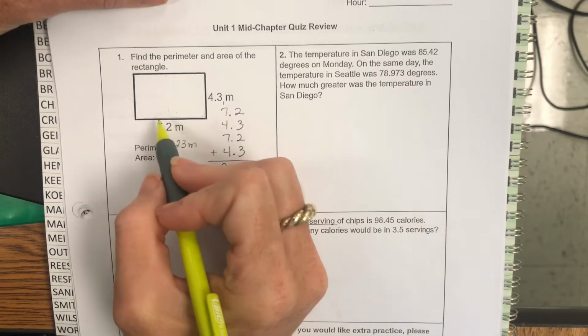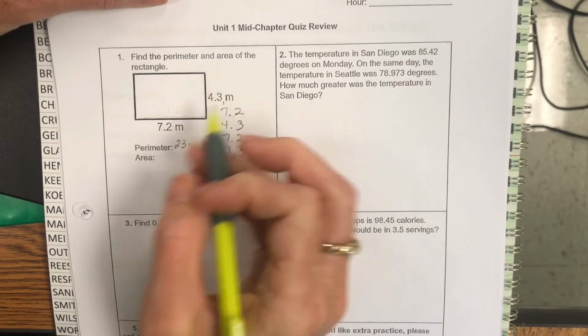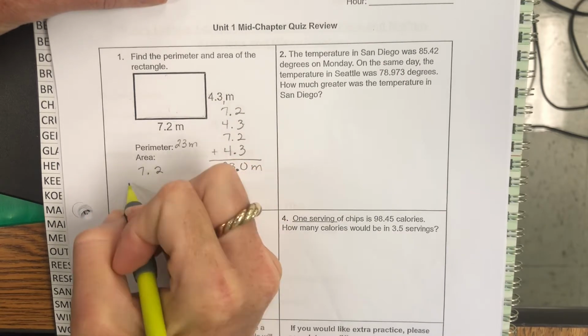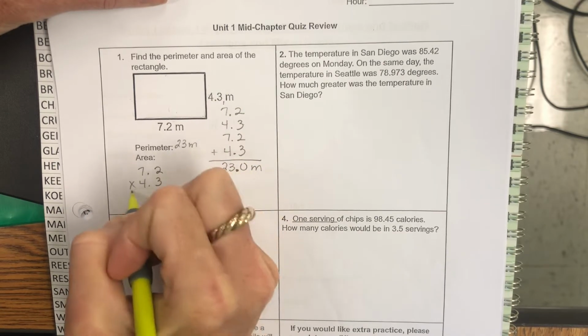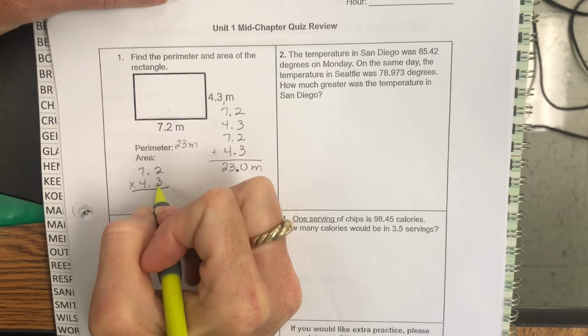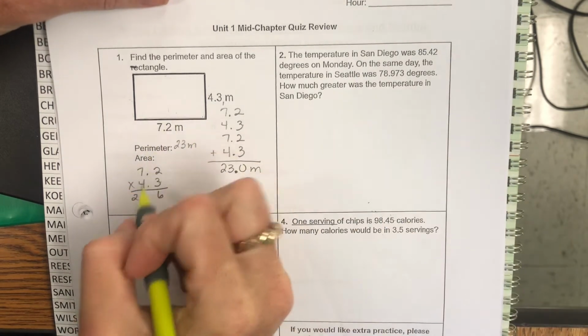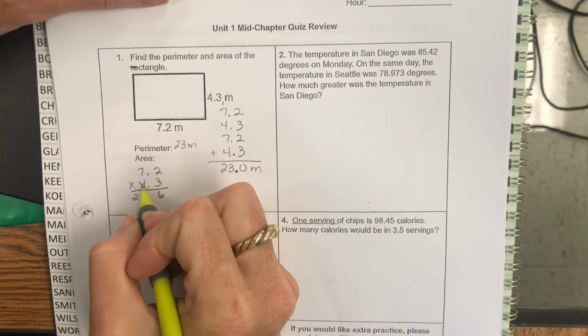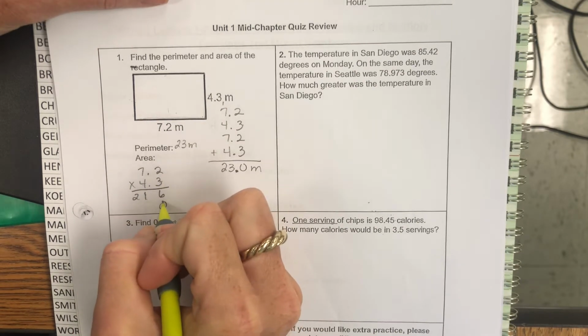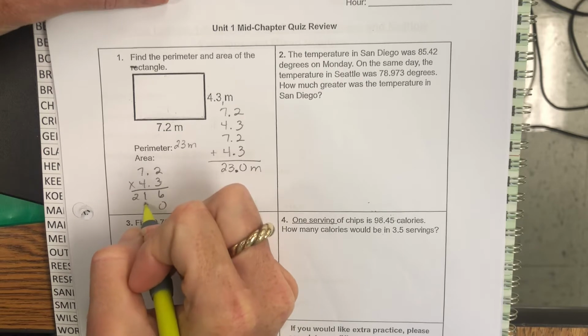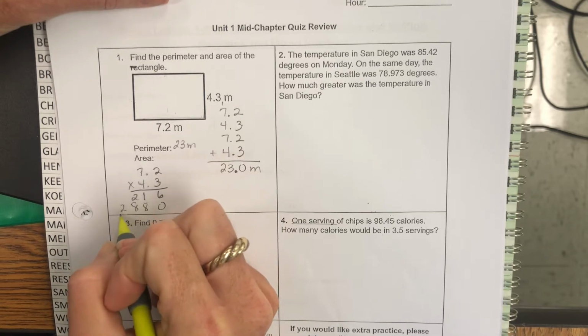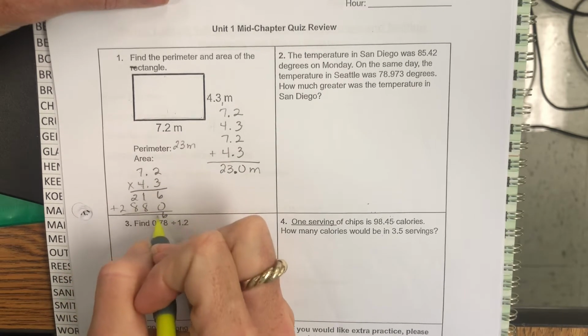Now the area of a rectangle, we just take the length times the width, so 7.2 times 4.3. 3 times 2 is 6, 3 times 7 is 21. Okay, now we're ready to multiply the 4 through, but we have to put a 0 for a placeholder. 4 times 2 is 8, 4 times 7 is 28. Add it up.